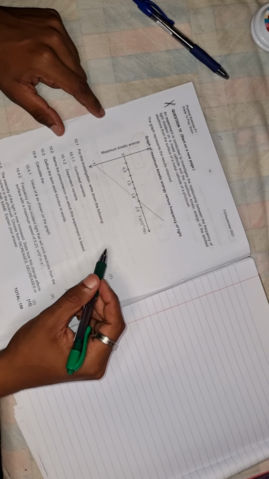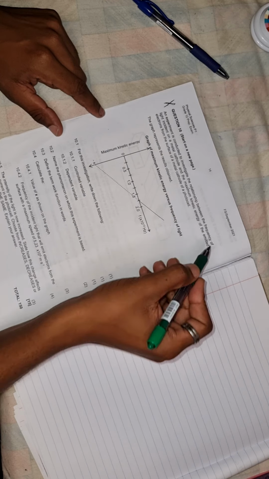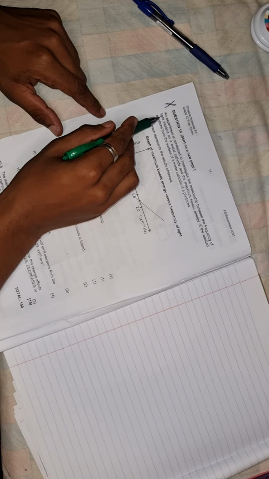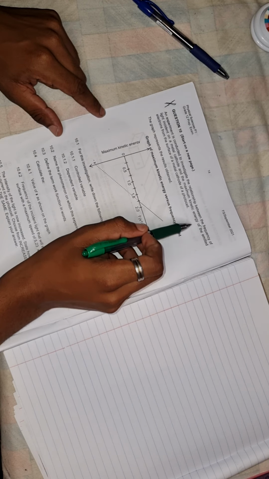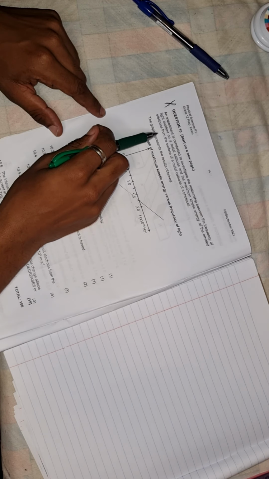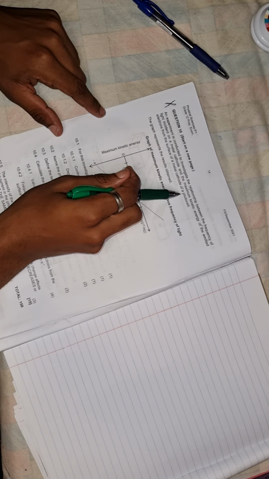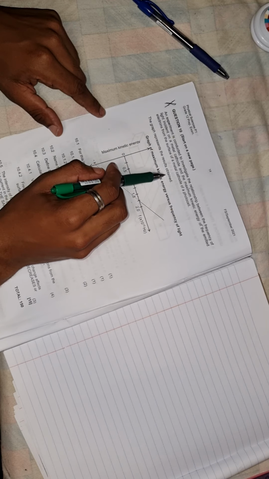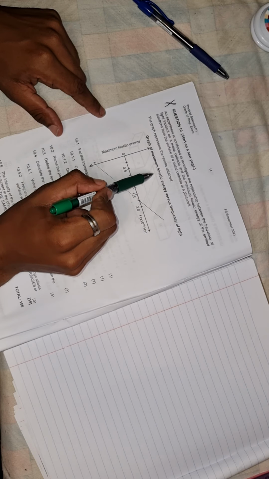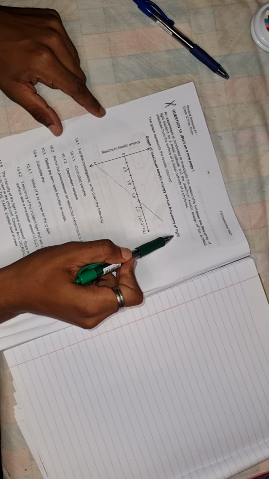Question number 10. An experiment is conducted to investigate the relationship between the frequency of light incident on a metal cathode and the maximum kinetic energy of the emitted electrons from the surface of a metal cathode of a photocell. Now the graph represents the results obtained. The graph of maximum kinetic energy versus frequency of light.